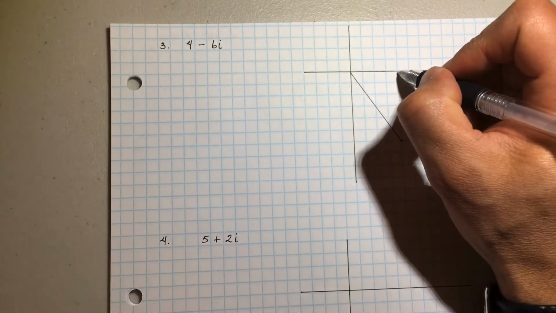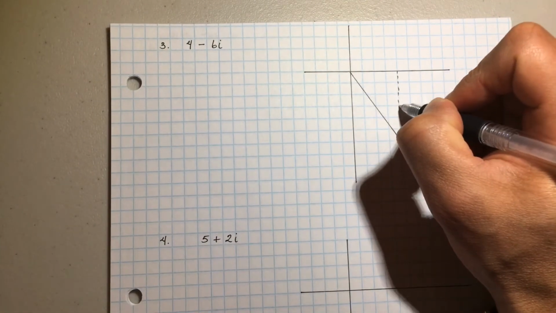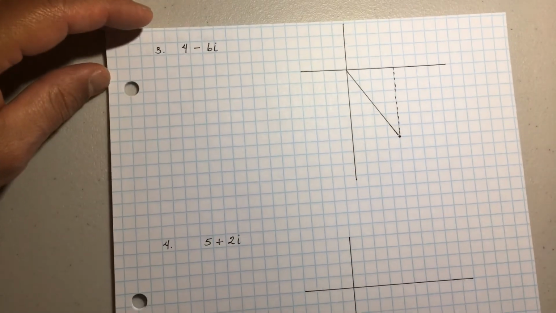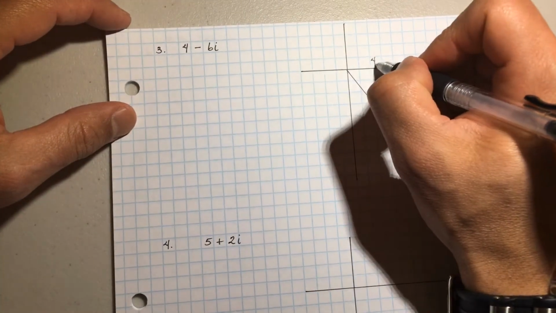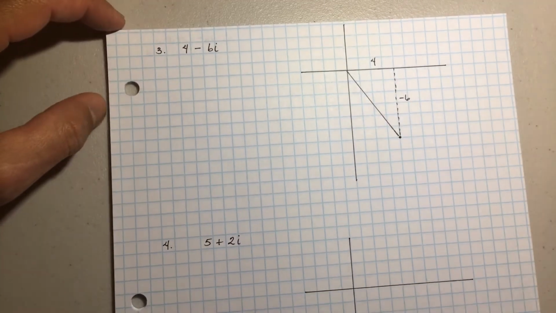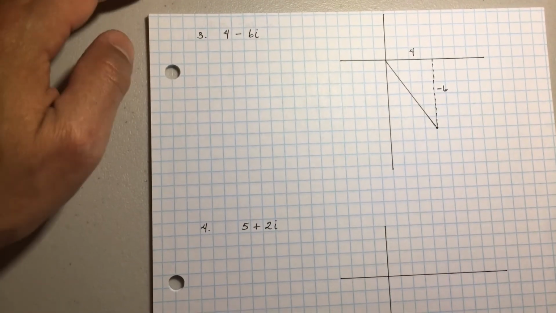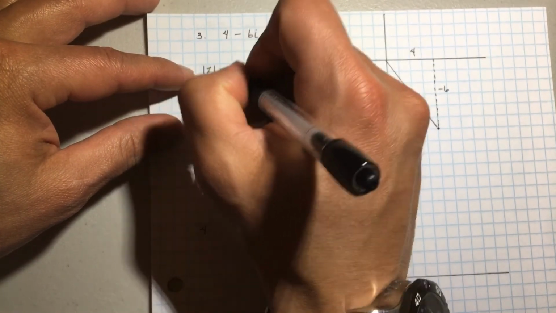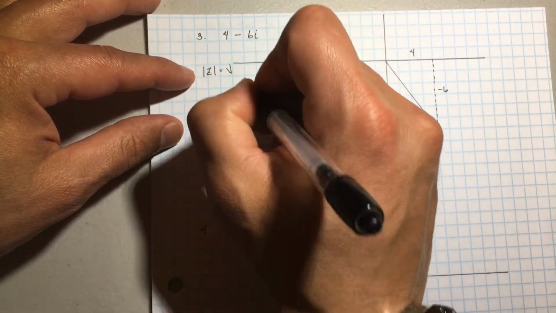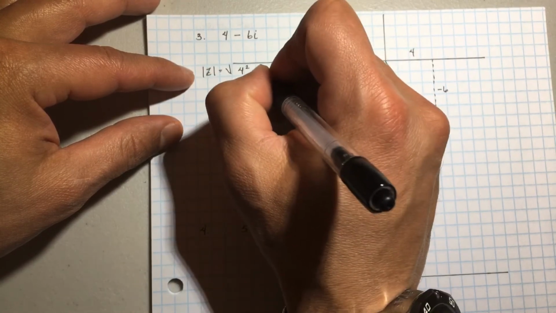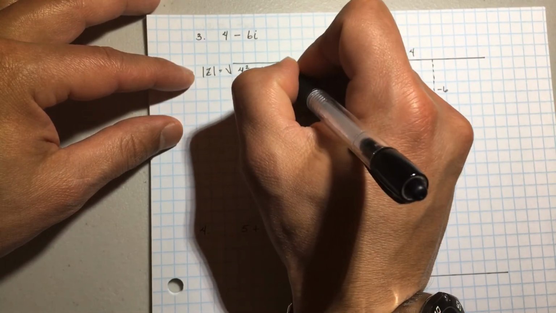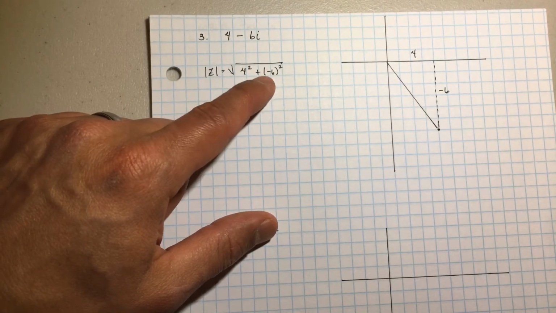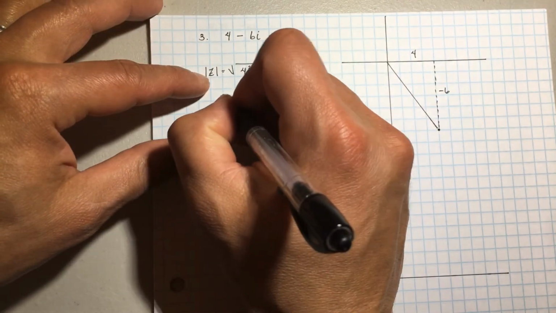And essentially, guys, we have my right triangle right here. Okay, that's what we have. And this is a distance of 4 units. This is -6. All I have to do is apply the Pythagorean theorem, and I'm done. So let's go ahead and do that. Absolute value is equal to the square root of a squared, that's my 4, plus -6 squared. Notice how I did that, right? I'm always doing plus, but in parentheses I put the negative. And we'll go ahead and do it.